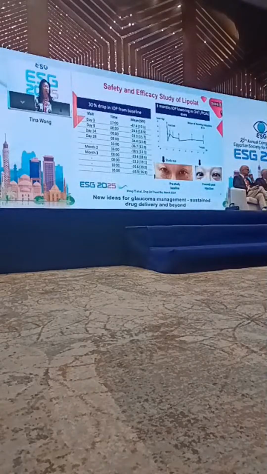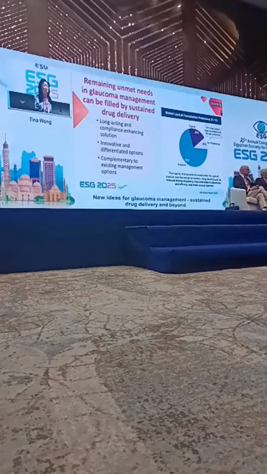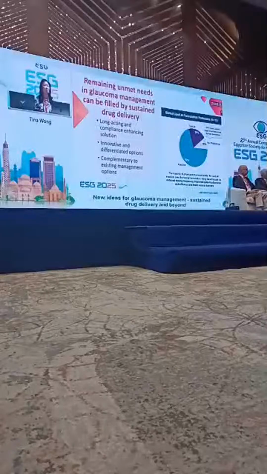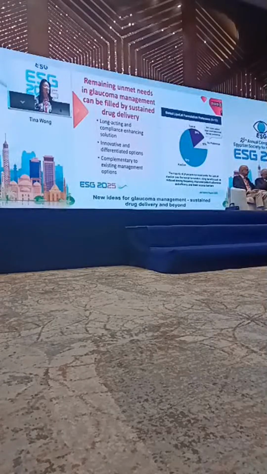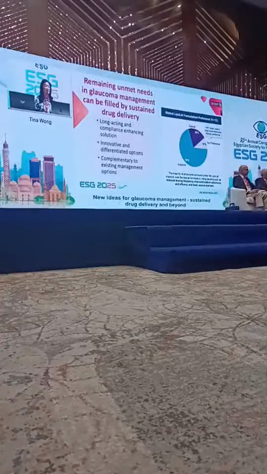So I would say that the remaining unmet needs in glaucoma management can be filled by sustained drug deliveries. We're looking for long-acting and compliance-enhancing solutions. We're looking for innovative, differentiated options from what we have currently. And it has to be complementary to existing management options. And if we look at this US survey, which is based on physicians as well as patients, we seem to be now ready for an injectable solution.